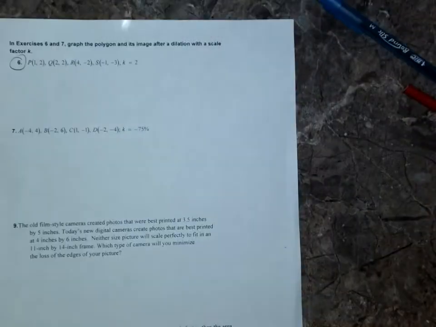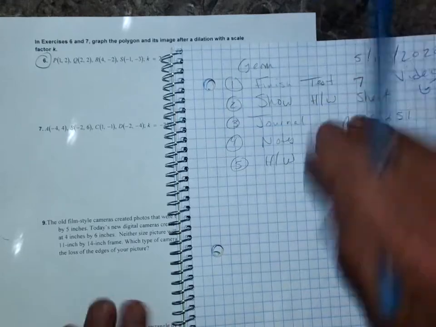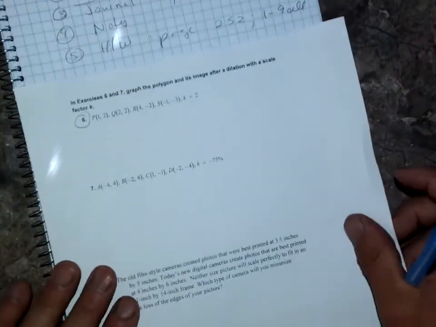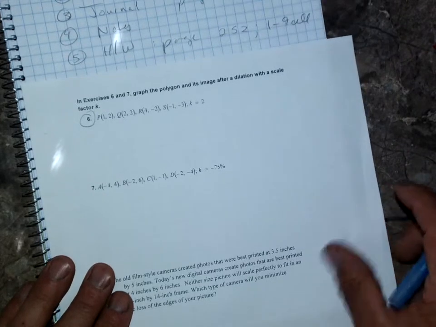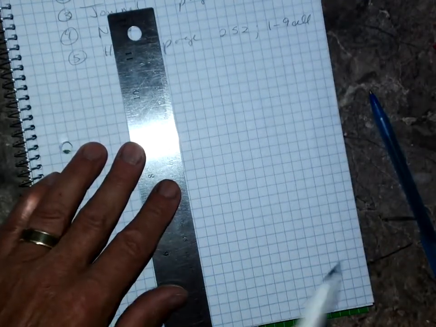Okay, let's do a graph. So in a graph, let's do number 6. I'm going to shift this to here so you guys can see it. I'm going to graph these points. So let me go ahead and get my ruler, and I'm going to put these points on my XY plane. This is actually a pretty easy lesson.